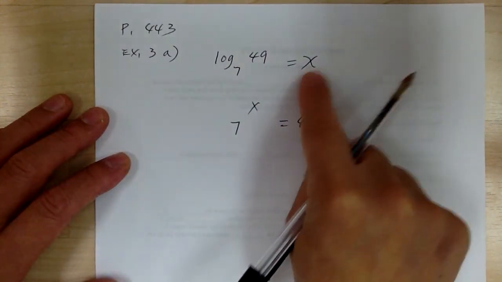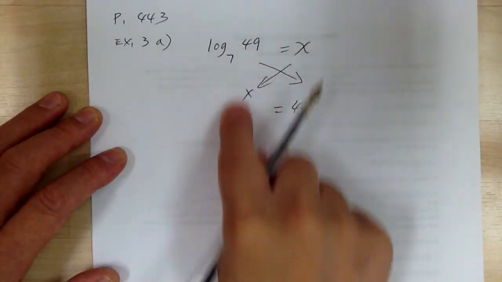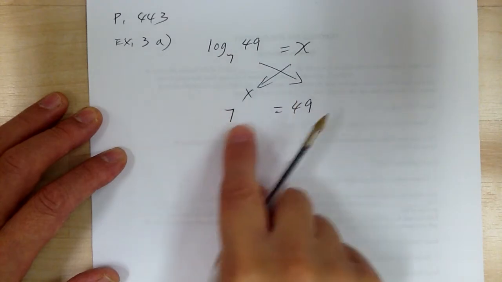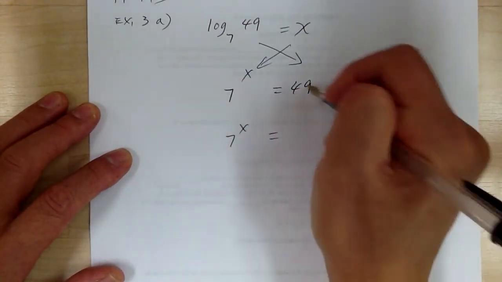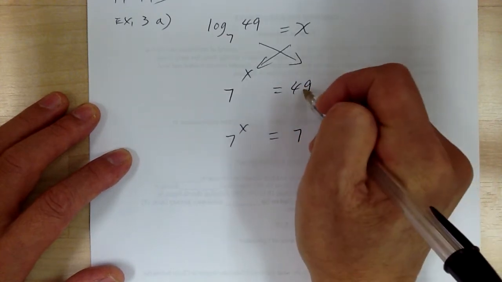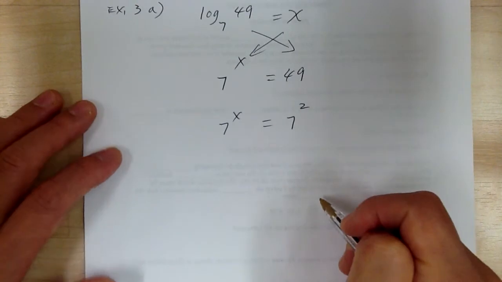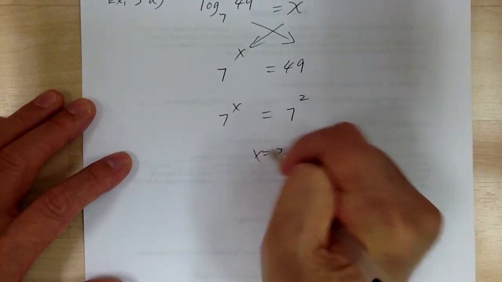I can just change form, right? You switch. Again, remember, look over here. The base never moves, right? The base stays, and you just switch the two numbers. And after that, you go ahead and change this into the base 7, right? So 49 is 7 squared, and all you do is just matching. So you match, you get x equal to 2. Okay, and that's it.